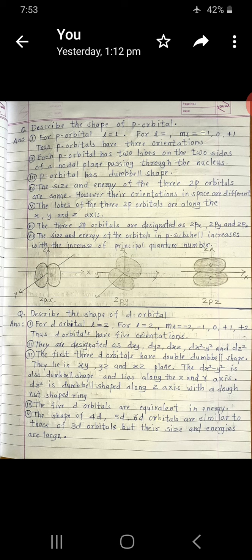The size and energy of the three 2p orbitals are same. The size and energy of these three orbitals px, py and pz are the same. However, their orientation in space are different because the first is oriented along x-axis, second oriented along y-axis, and third oriented along z-axis. So that's why their orientation in space are different. The lobes of the three 2p orbitals are along the x, y, and z axis.